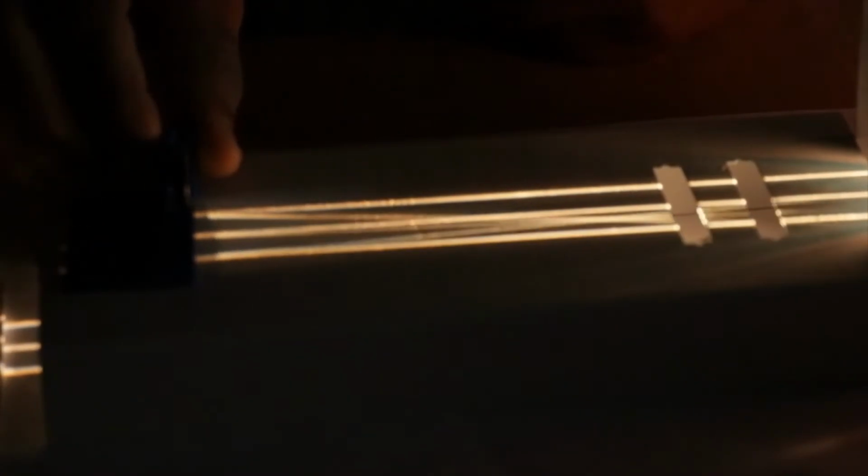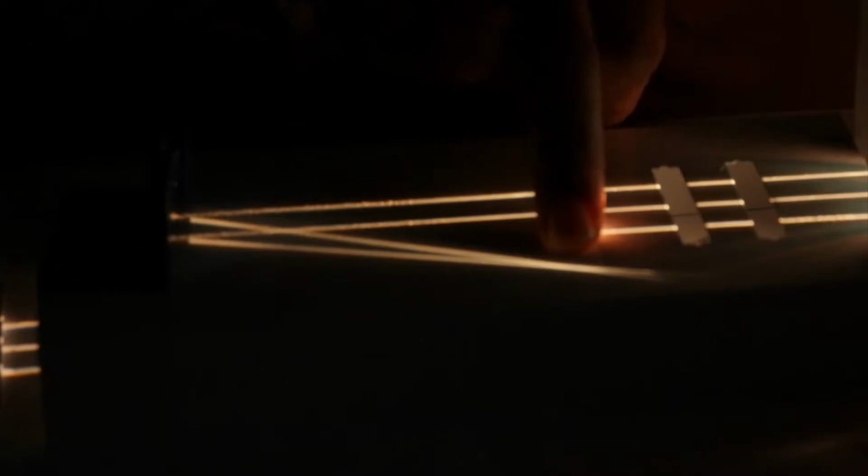This is nothing but the focal point of this mirror. You can see this convergence, and this is F. I can also turn it on this side so you can see it more clearly.